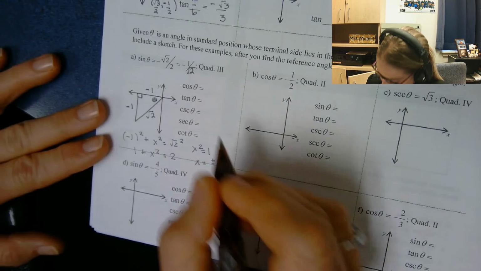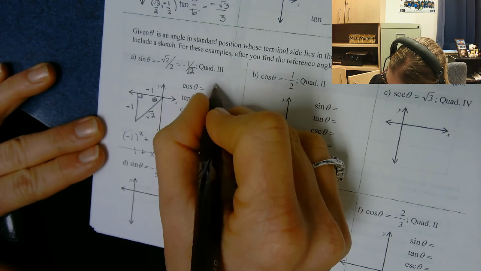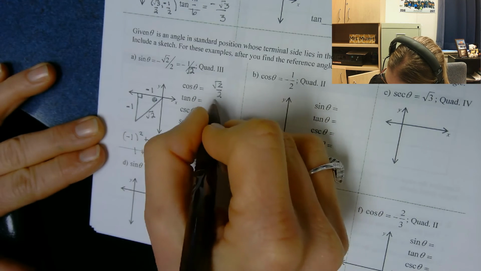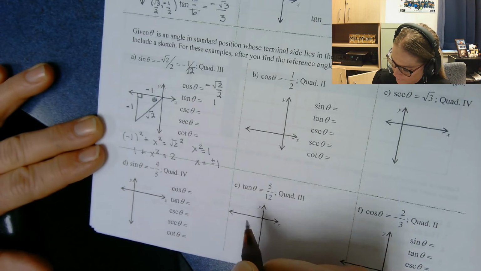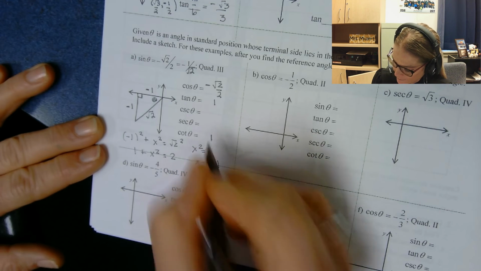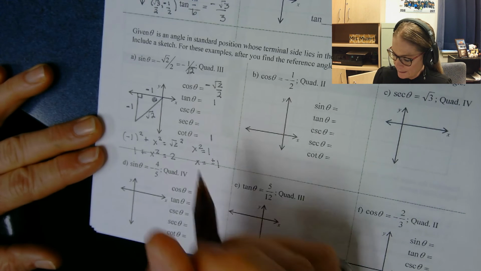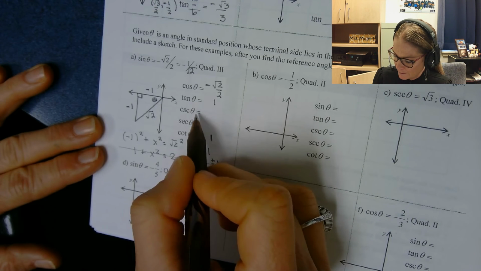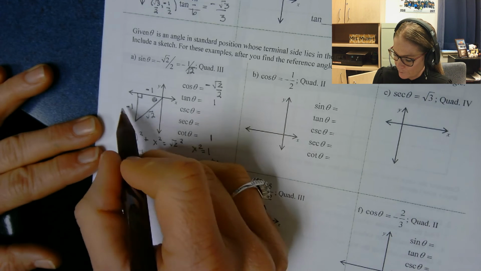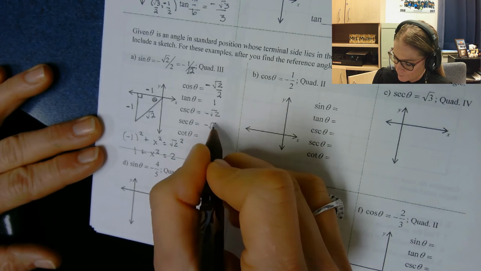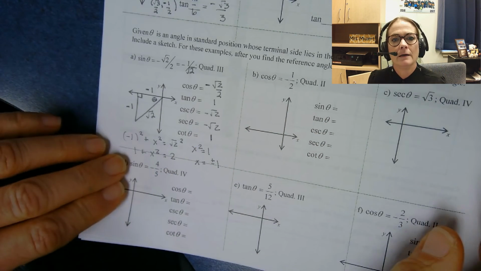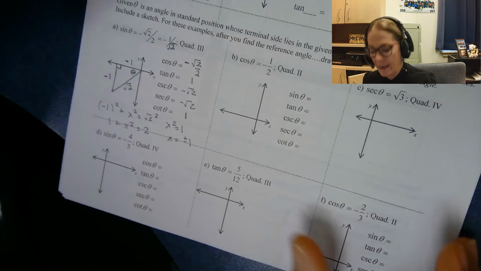All right, so my values then are √2 over 2, 1. All right, this is negative because tangent's positive in quad 3. Let's reciprocate that. That's super easy. And then the reciprocals here will be √2 over -1 and √2 over -1. So these are just going to be -√2 and -2. All right. Cosine is -1/2 in quad 2.